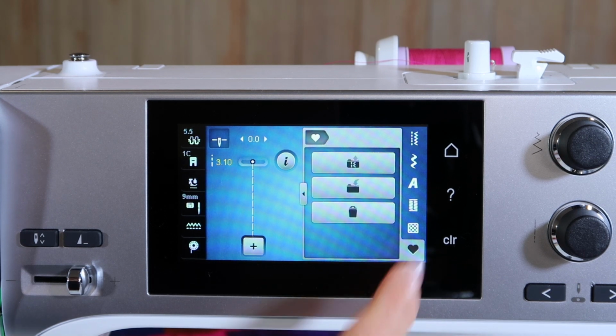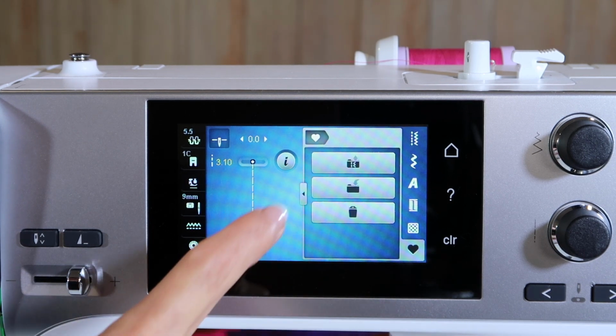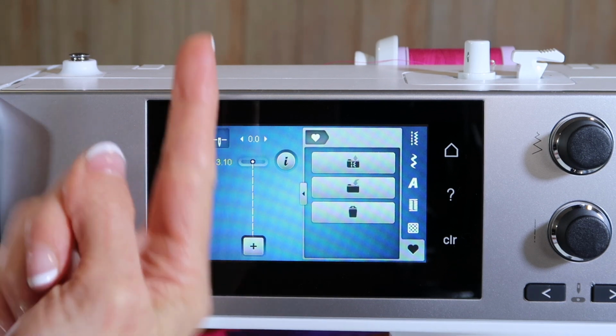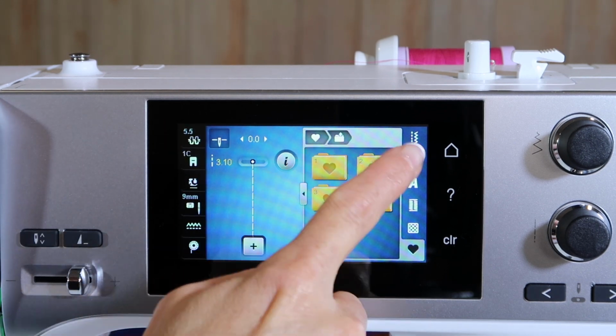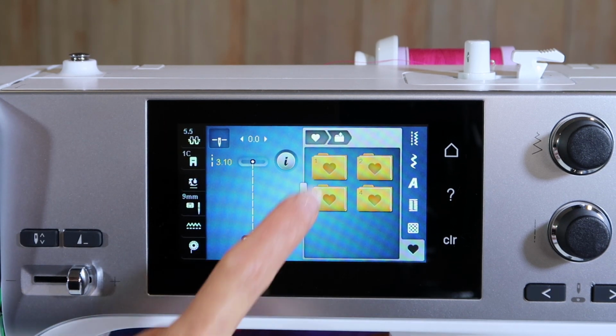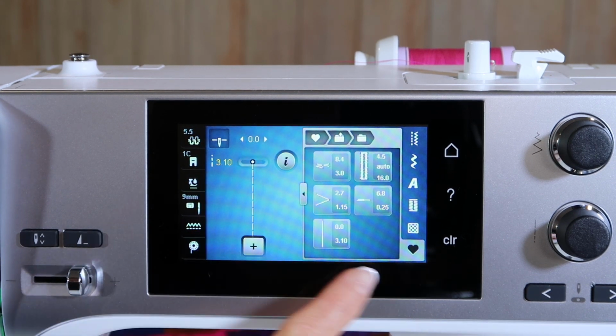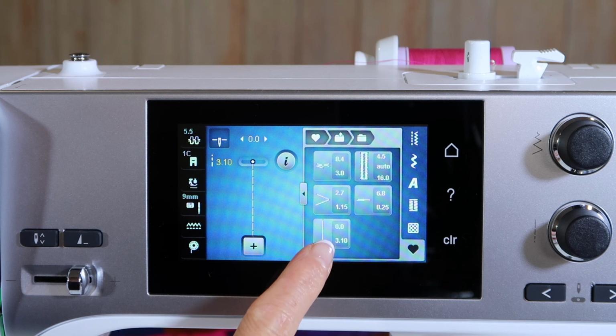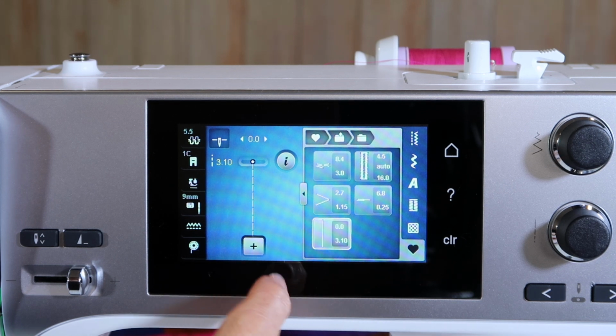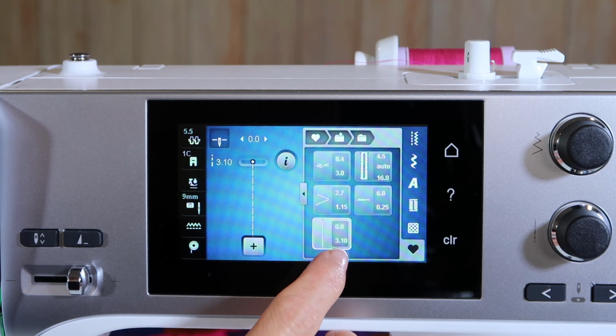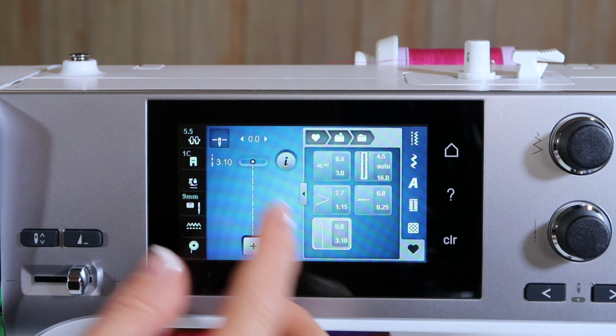So let's go to the heart, and now we're going to retrieve them. The folder with the arrow pointing up and out is going to give me those 4 different groupings. It's all in number 1. They are showing in the reverse order that I put it in. So down here, the straight stitch was the first one I put in. Notice that it shows me width and length. I see the length was at 3.1.